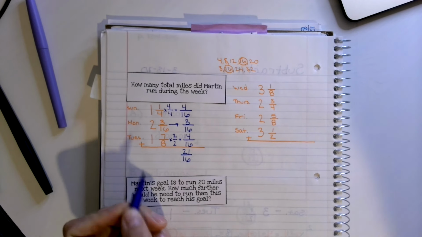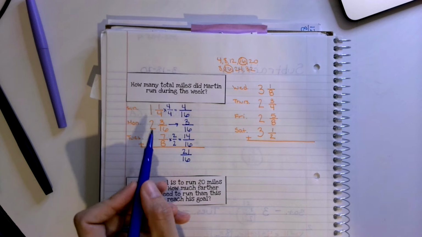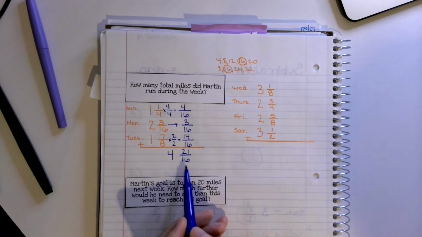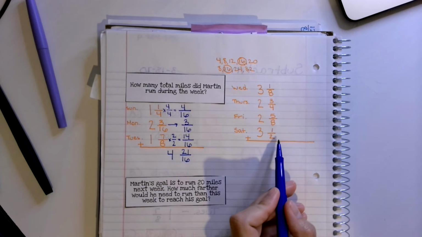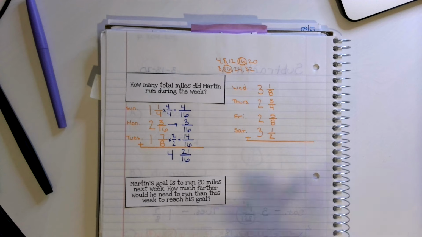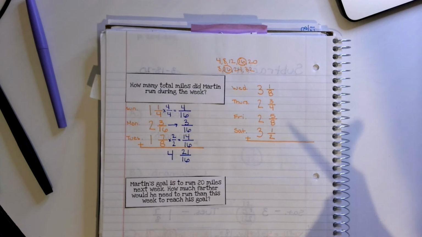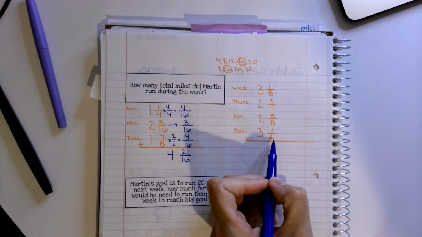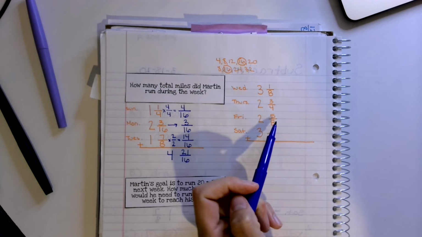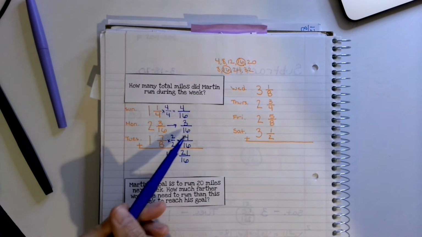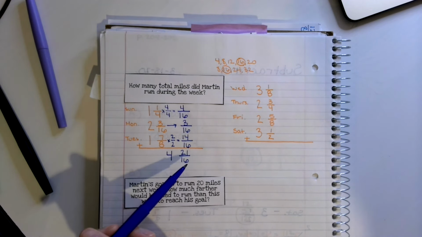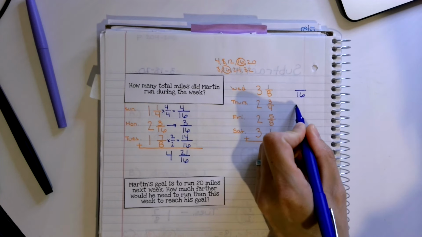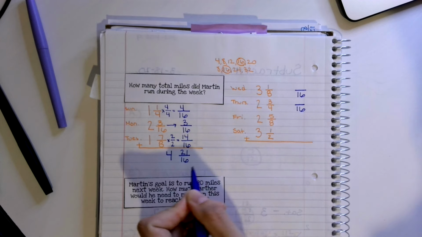sixteenths. Don't forget you have the whole numbers over here. So 1 plus 2 plus 1 is 4. We're going to leave this just the way it is because we have to add those ones on there too, even though it's improper. So over here, you have 8, 4, 8, and 2. We could use 8 as our common denominator, but why not use 16? Because we know we're going to add it to this one over here. So we're going to make 16 our common denominator. That way it'll be easier to add because we have to add it to that too.